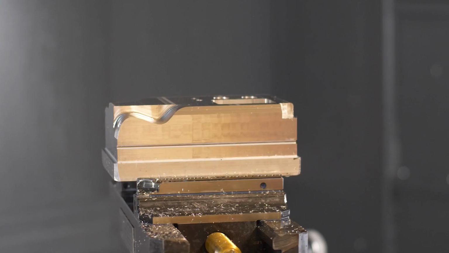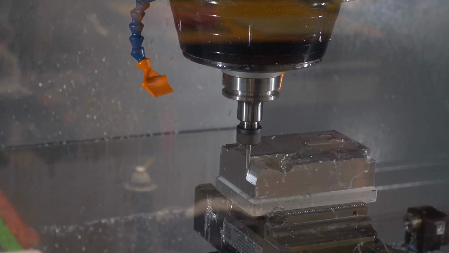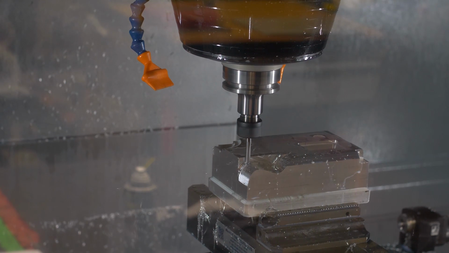Feature type number 4, contours. Contours are curved sections of your design. They can be curved in 2D or 3D space. Their geometry often doesn't match tool geometries like some of our other features do. For example, a pocket with straight walls matches pretty nicely with the side profile of an end mill.